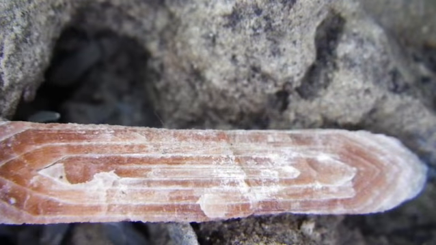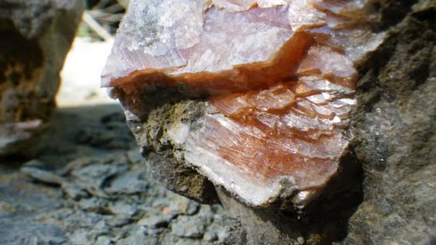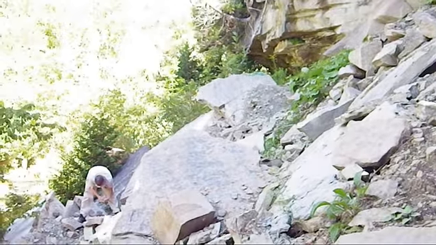Just looking at this piece here, you can see the zone nature, how it grew kind of just like scabbing over the previous crystal and just growing outwards like a sugar cube or something. So that itself speaks of the hydrothermal nature of the way it was formed. And sometimes apparently when the crystals are very clear, you're going to actually see phantom crystals.